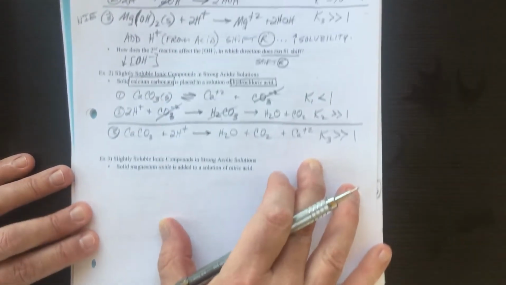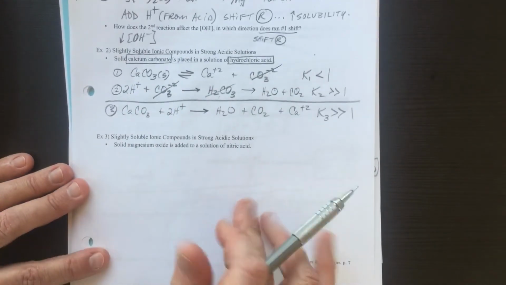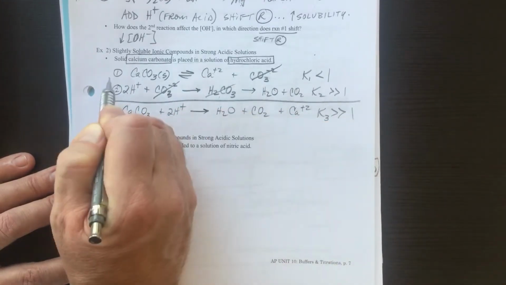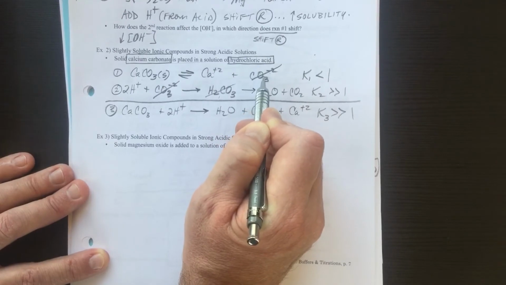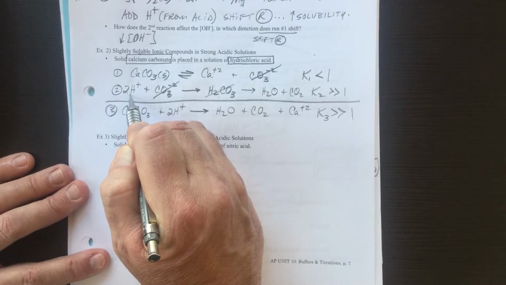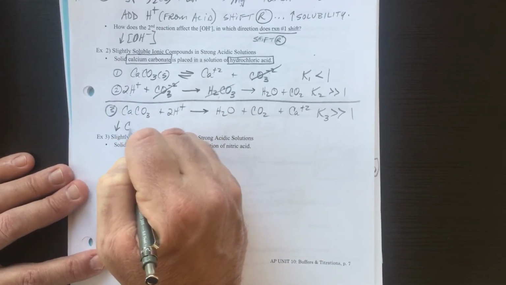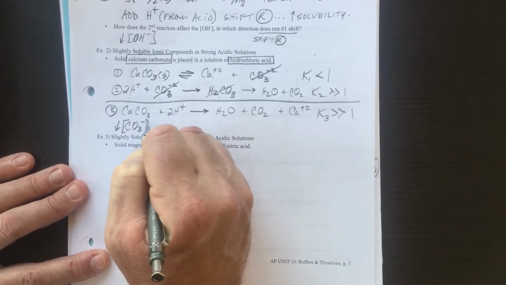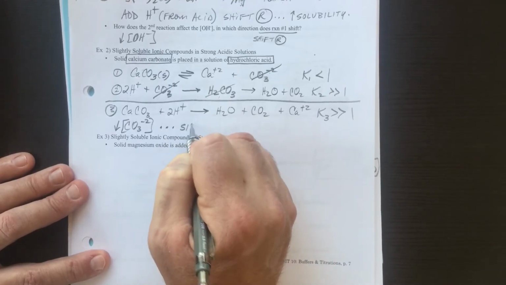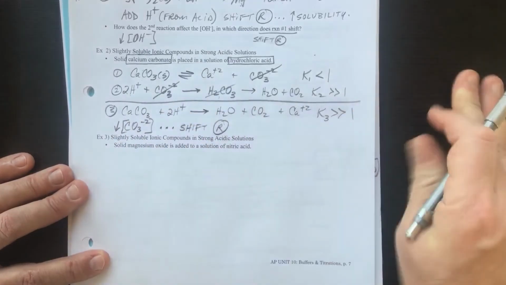Kind of like what we were looking at up here, how does the second reaction affect the hydroxide? Well, here, notice reaction number 2 is going to ultimately cause system number 1 to shift to the right, producing a high concentration of carbonate, which is immediately reacted with the hydrogen ions. So ultimately what we end up with is a reduction of carbonate ions in the solution. And as system 1 shifts further and further to the right, we get more and more of the calcium carbonate dissolved.